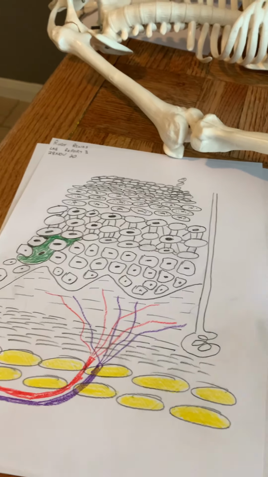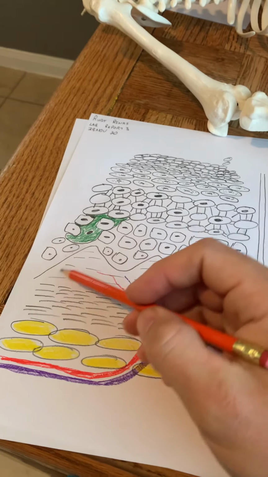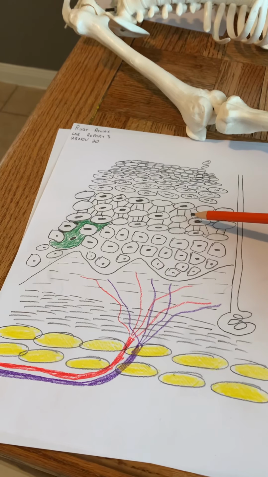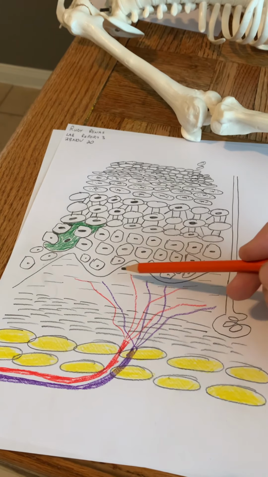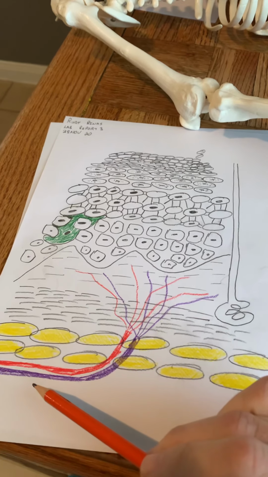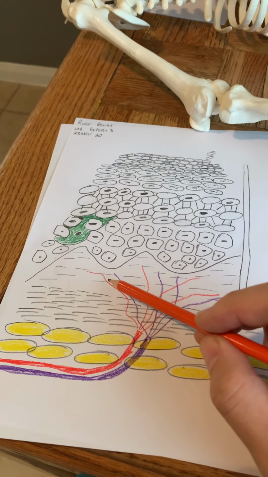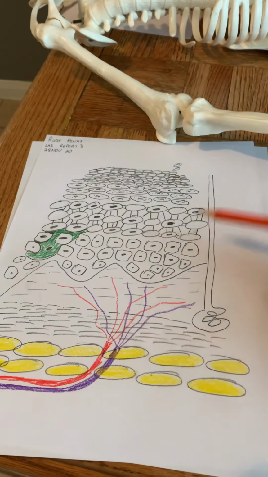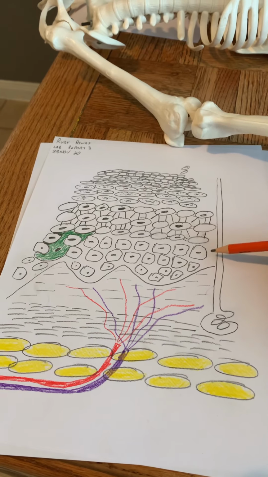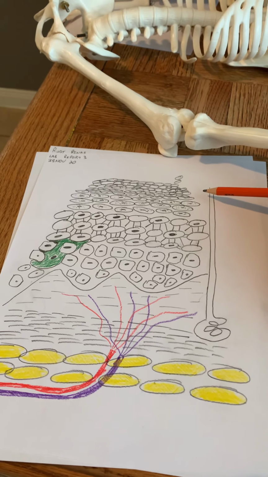First up, we have the basement membrane, which is the layer here where the epidermis meets the dermis. Here we have the blood vessels starting off in the hypodermis, working their way up through the dermis. The epidermis is the outermost superficial layer of skin, made up of 5 different layers.